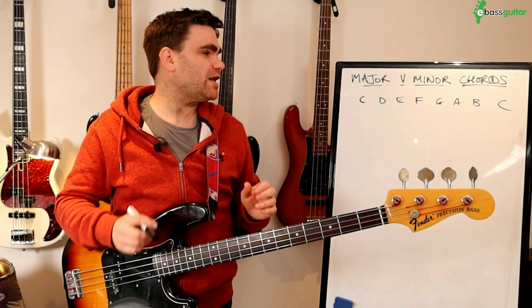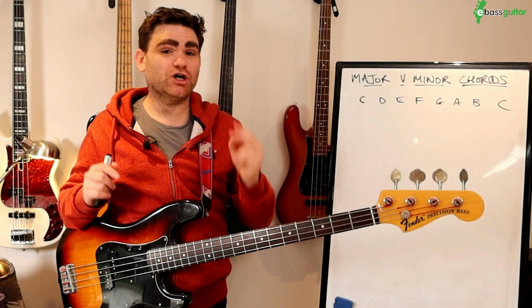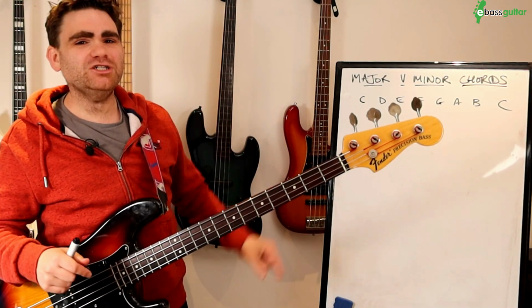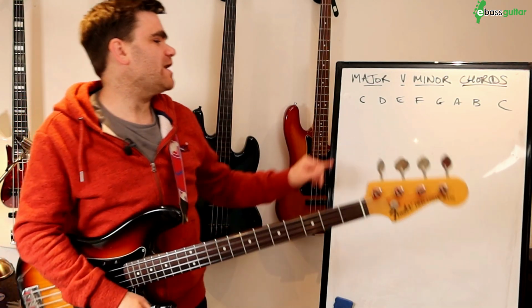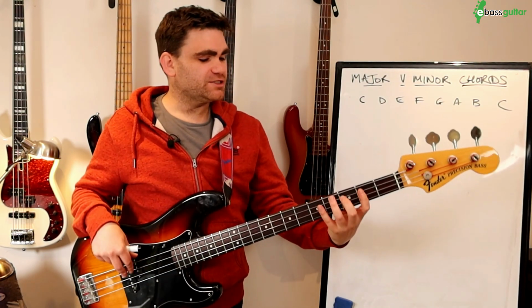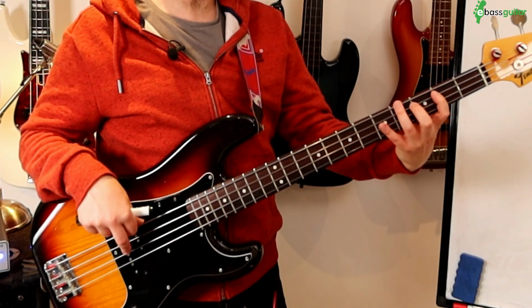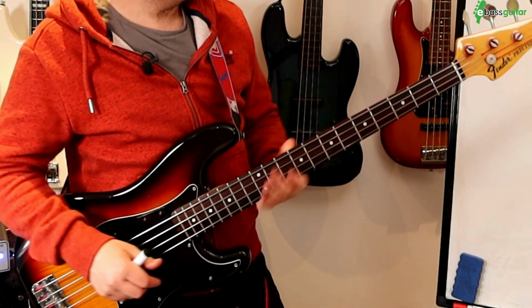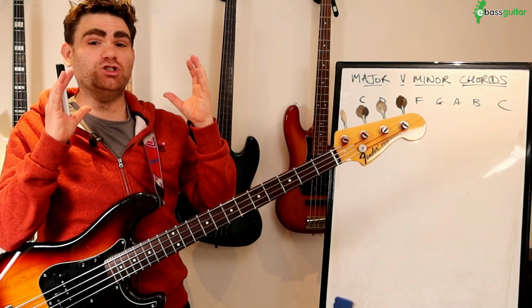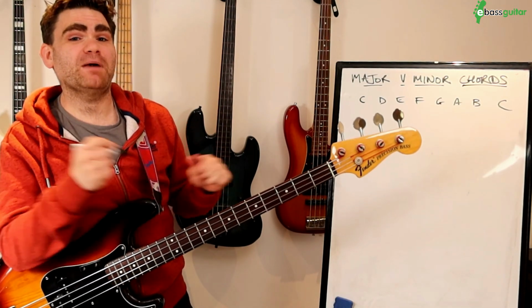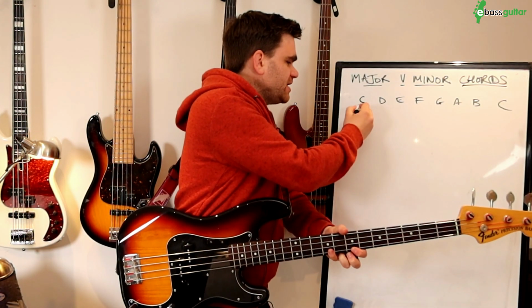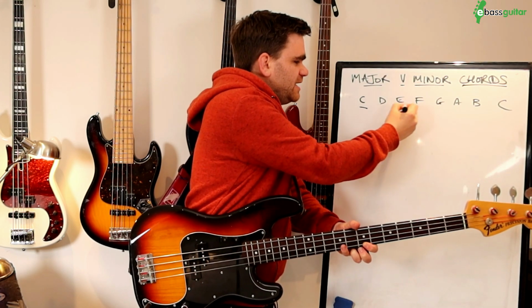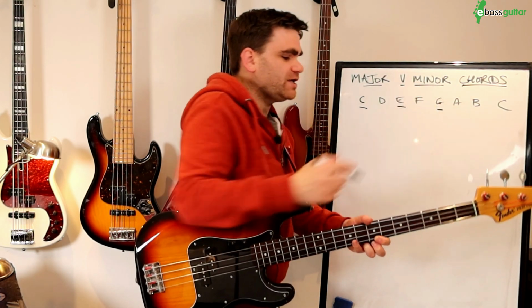But first of all, let's look at the construction of a major chord to begin with. A major chord is derived directly from the C major scale. So get this under your hands to begin with. C, D, E, F, G, A, B, C. So we can play what's called a triad, and the notes of the triad make up the chord. Those are the C, we miss a note out, the E, and the G, like this.